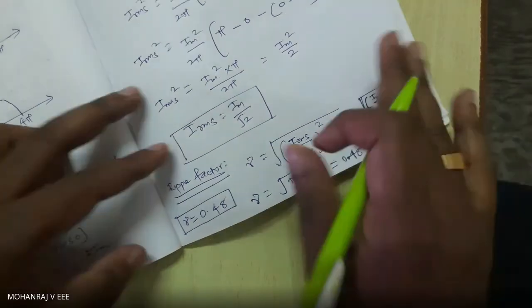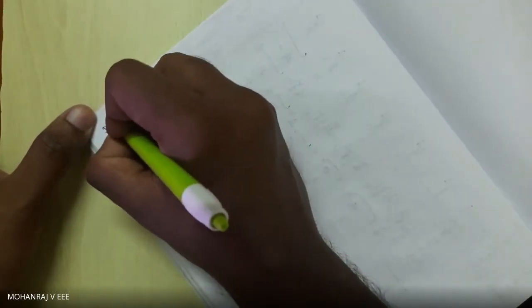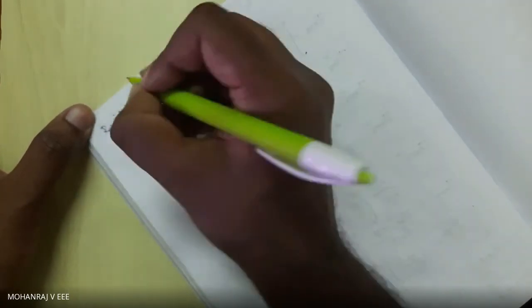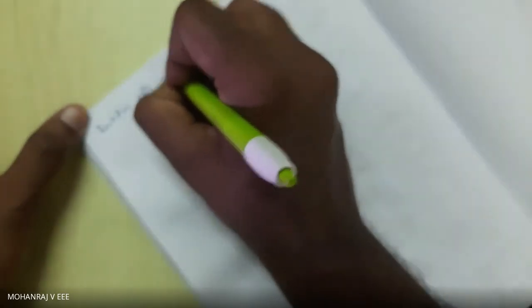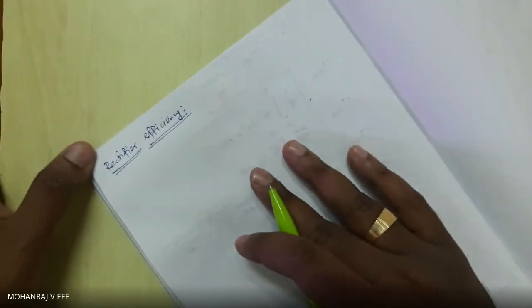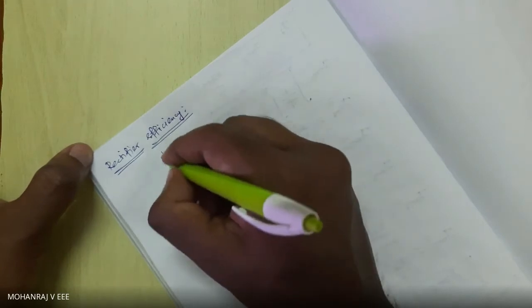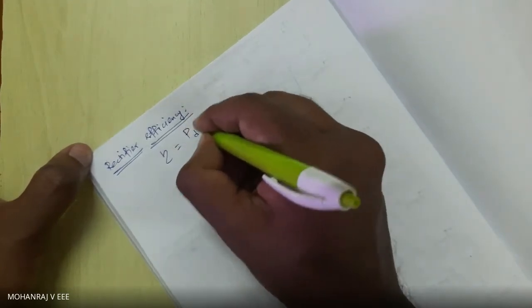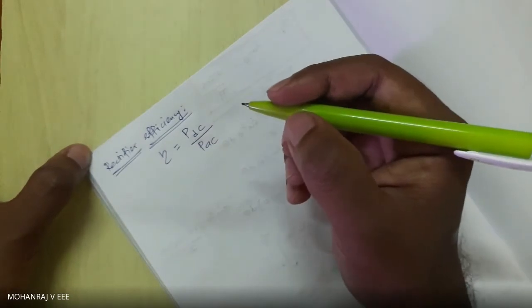Now we have to find the rectifier efficiency. What is going to be the full wave rectifier efficiency? We know rectifier efficiency is given by PDC by PAC, as we saw in the half wave rectifier.